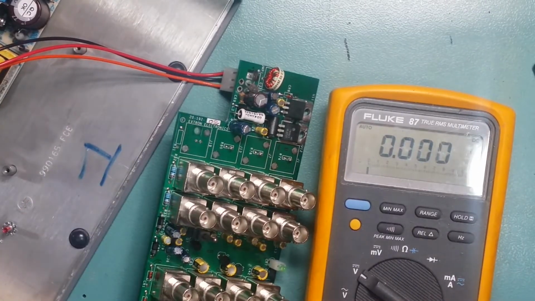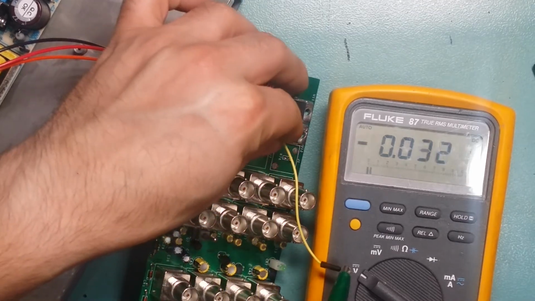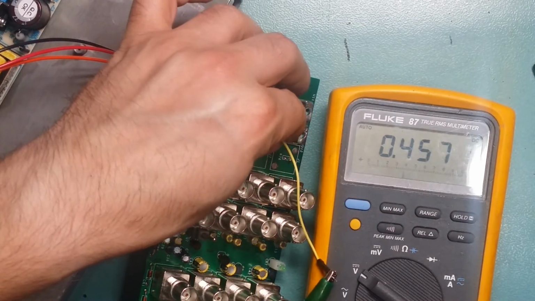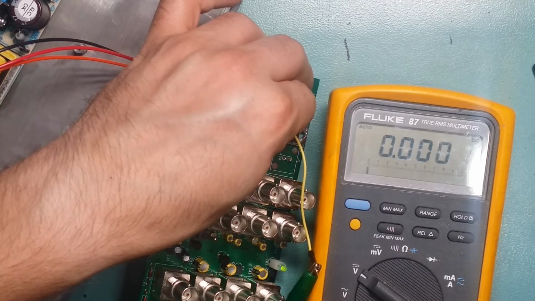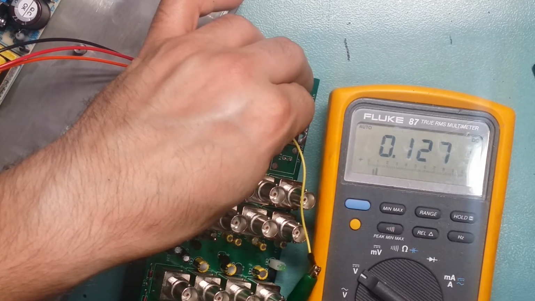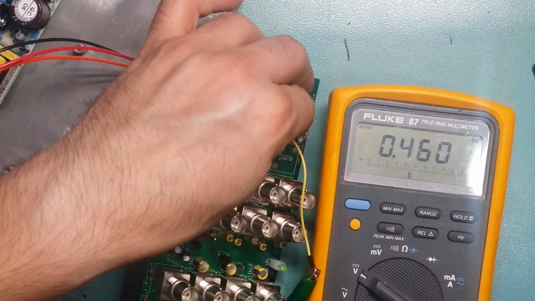Okay. So what I'm going to do, I'm going to just connect this to the ground. I can hear a clicking noise. So that's obviously not healthy. Okay, so we're not getting what we should be getting.